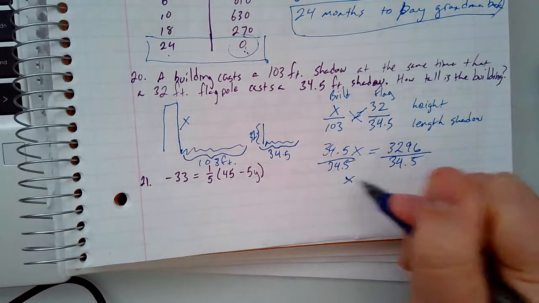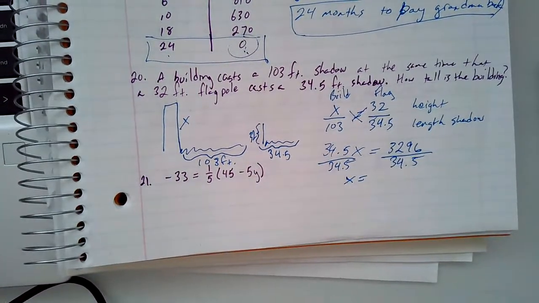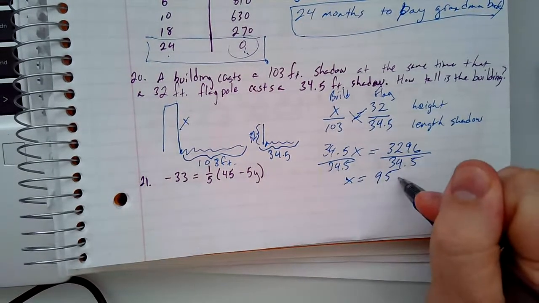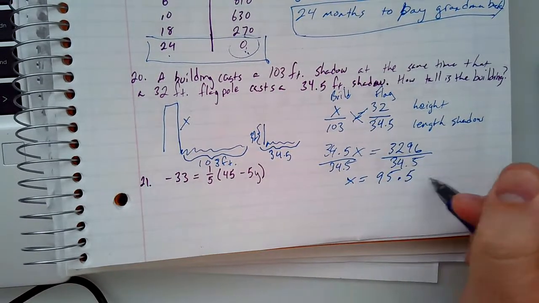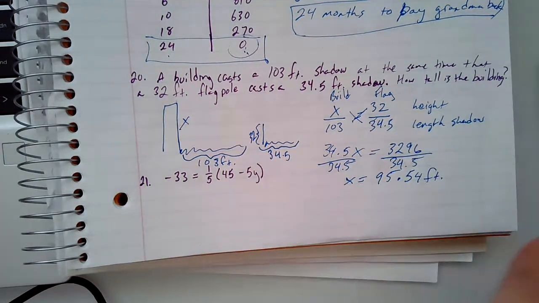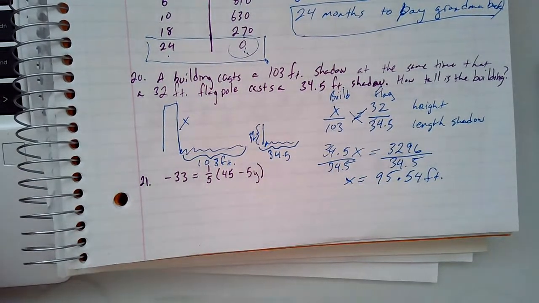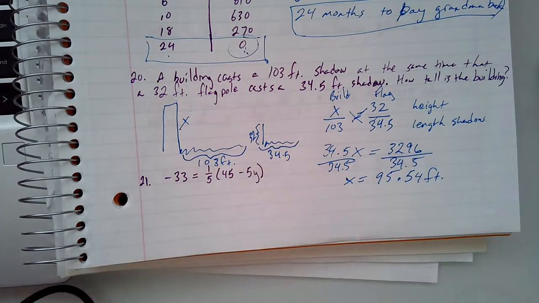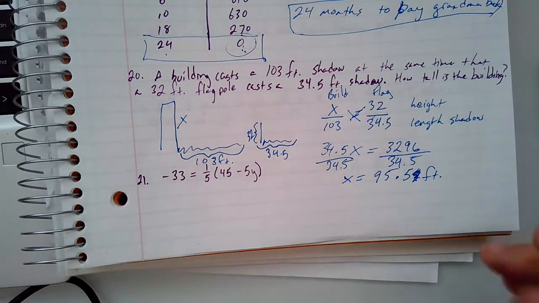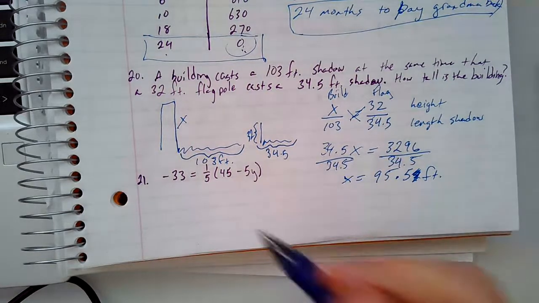And we're going to get x, or the height of the building, is 95.5, 4 feet. I don't remember if it has to, let's see, does it say simplify? Round to the nearest tenth. So, 95.5 feet.